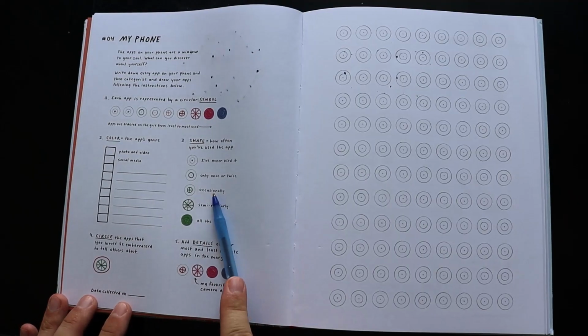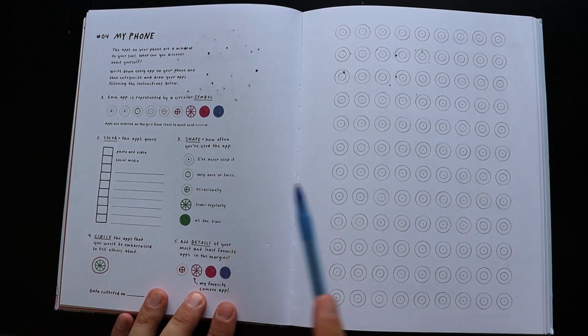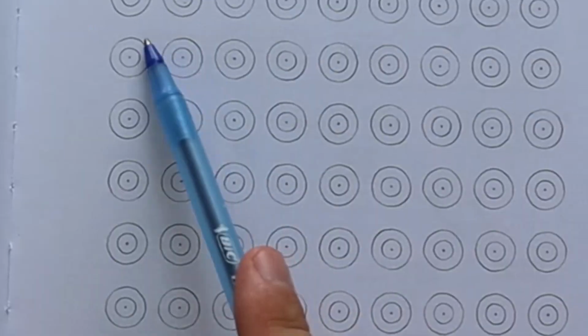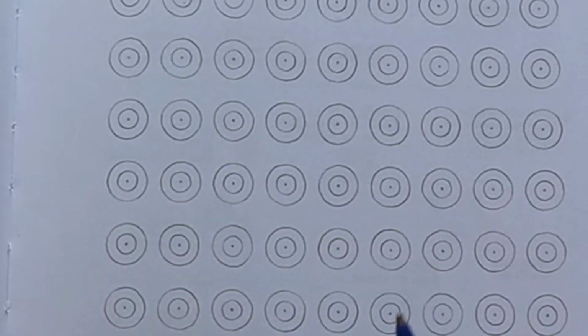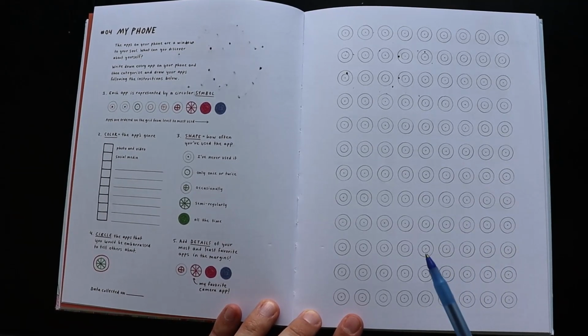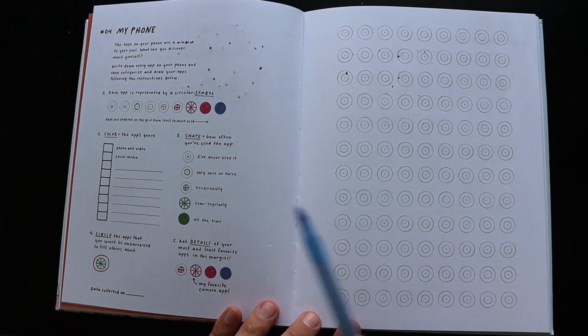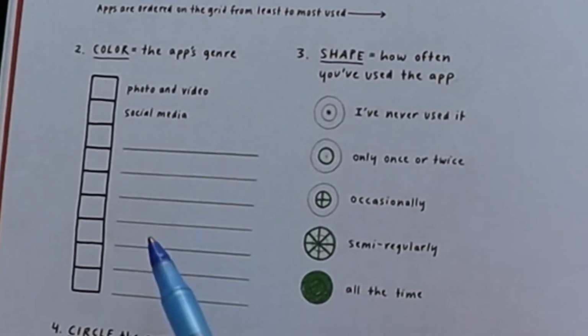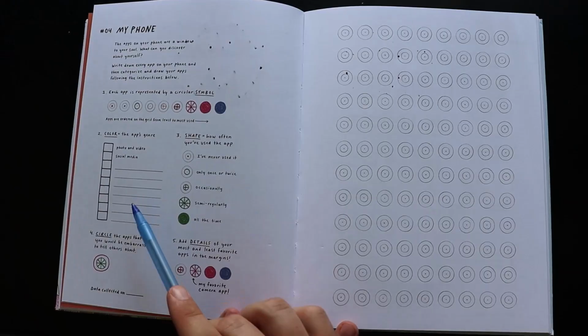The prompt is over here on the left-hand side, and our visualization canvas is over here on the right-hand side. So each one of these little circles over here represents an app on our phone. And we will take each of them and record traits about that app. For starters, each will have a color, and that color represents what type of app it is. So for instance, like a photo app or a video app or a social media app, or maybe like a fitness app or a work app, stuff like that.